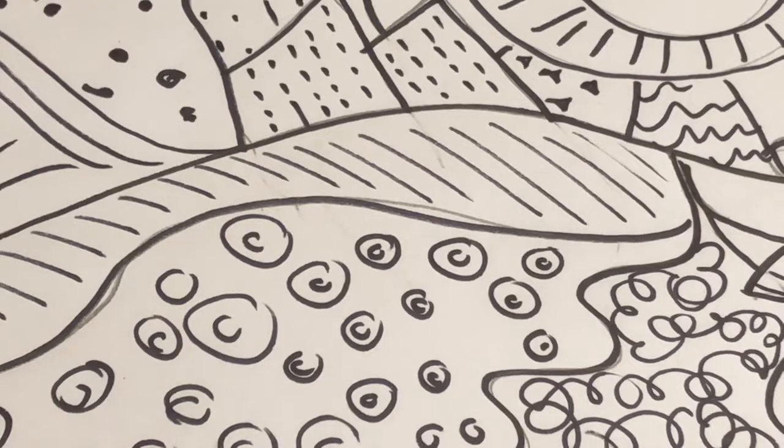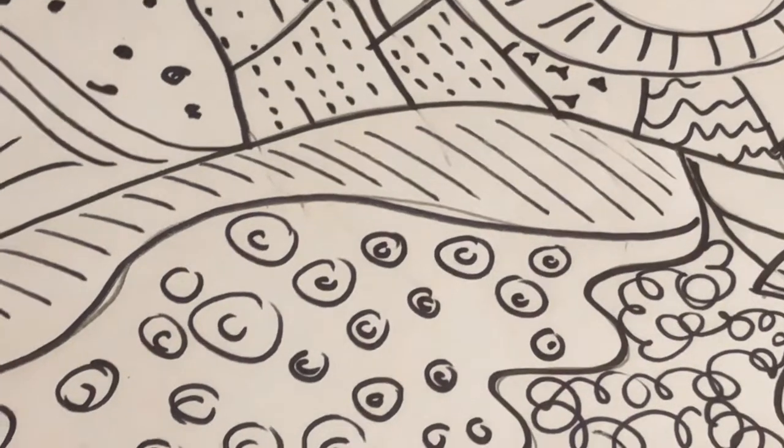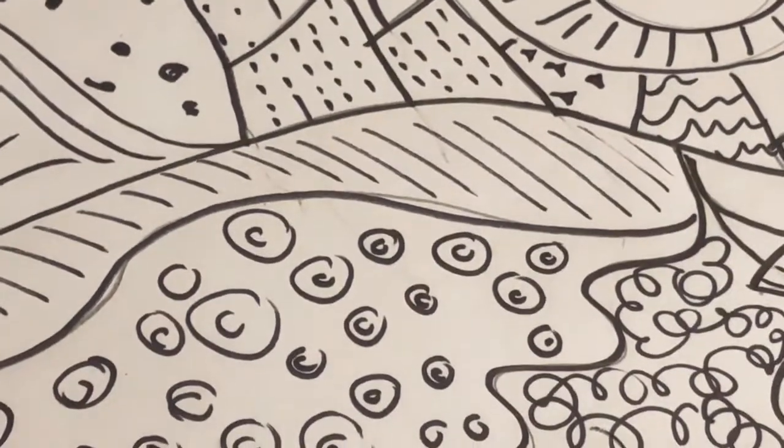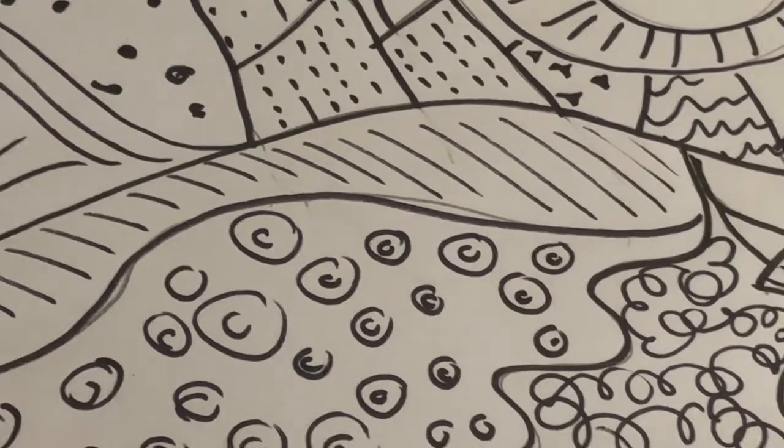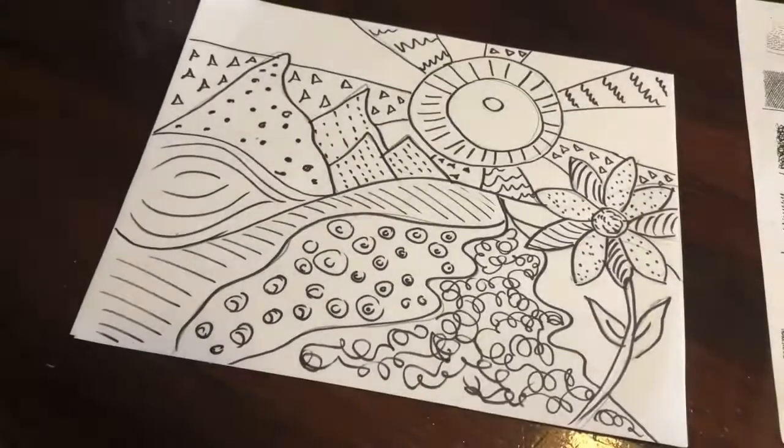And that's pretty much it for this week. You're going to, again, use space to make a landscape using line and add patterns into each area. And then next week we'll color.